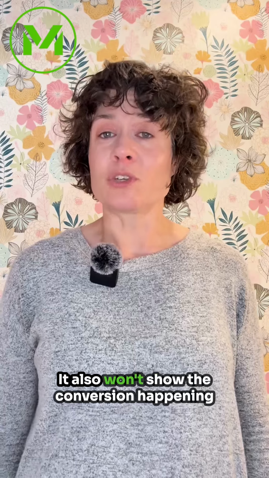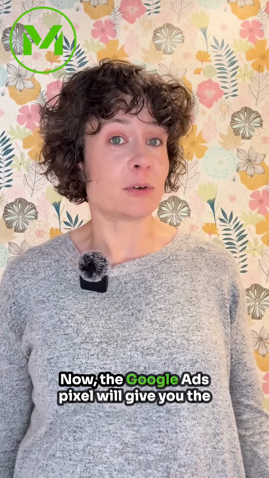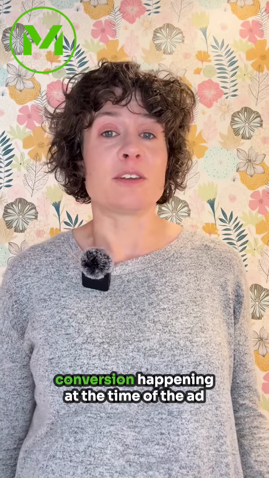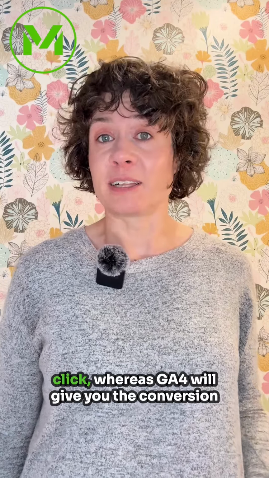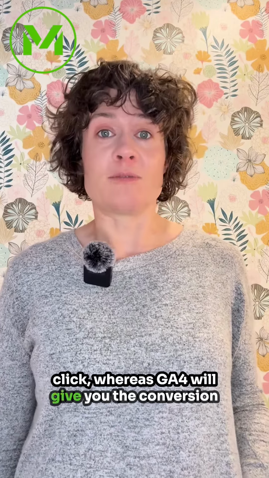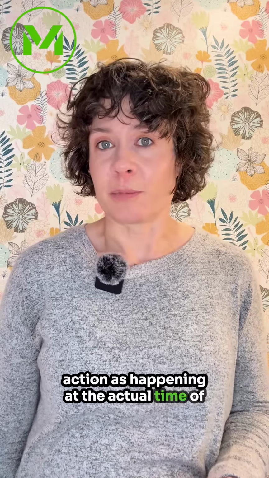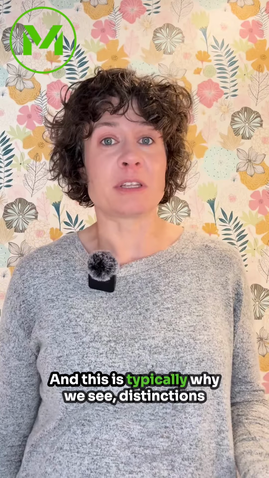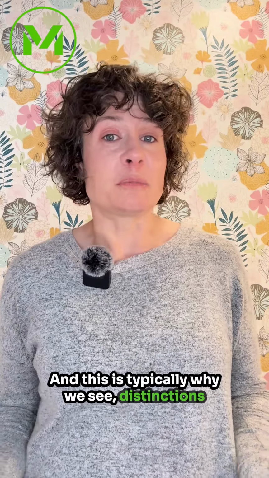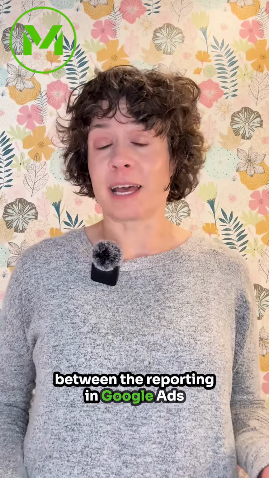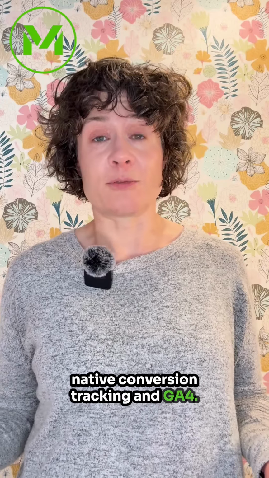It also won't show the conversion happening at the same time as the Google Ads pixel. Now, the Google Ads pixel will give you the conversion happening at the time of the ad click, whereas GA4 will give you the conversion action as happening at the actual time of the conversion action. And this is typically why we see distinctions between the reporting in Google Ads native conversion tracking and GA4.